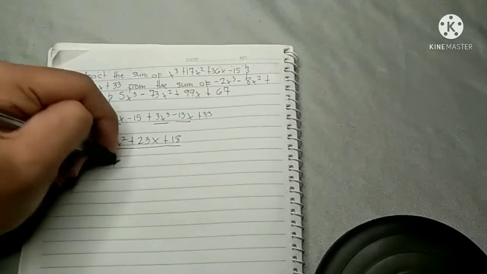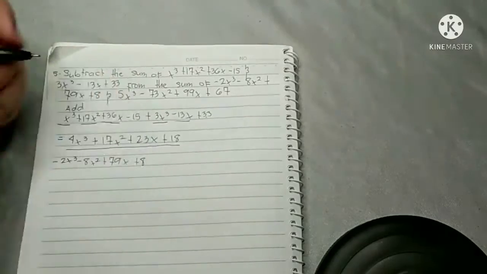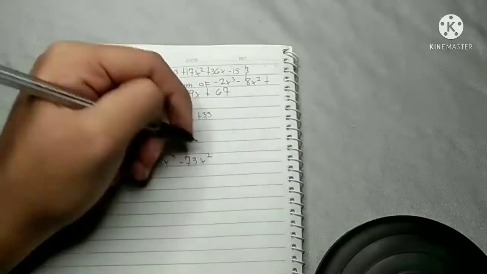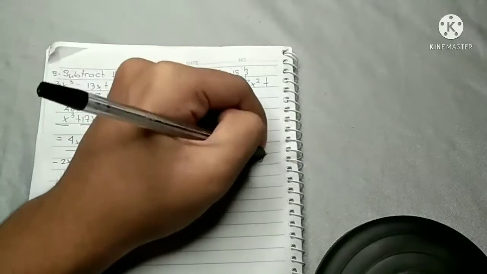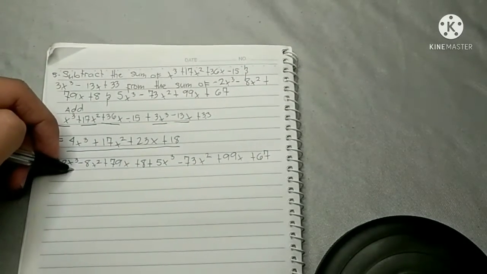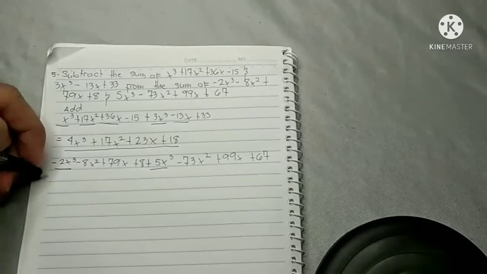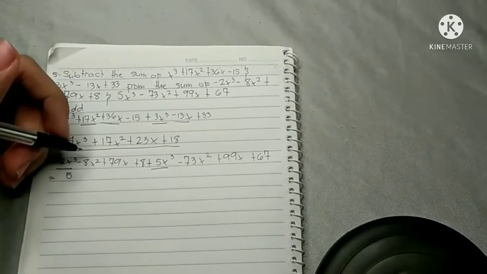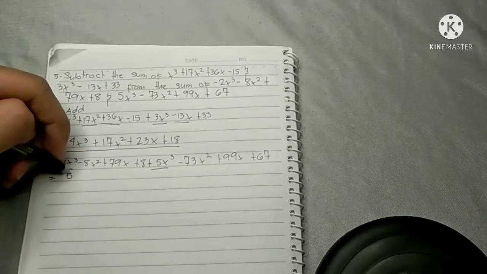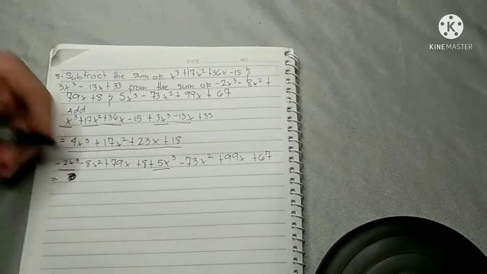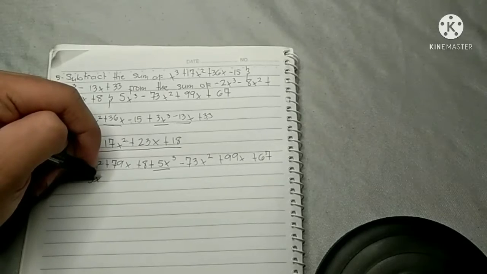Then next we need to find the sum of negative 2x cubed minus 8x squared plus 79x plus 8 and 5x cubed minus 73x squared plus 99x plus 67. Now we solve to find their sum. So negative 2x cubed and positive 5x cubed is equal to 3x cubed.